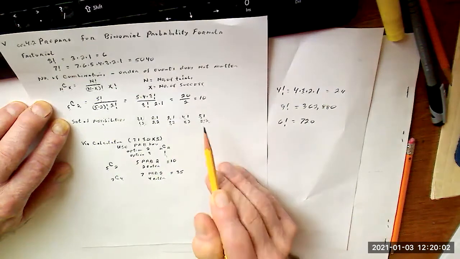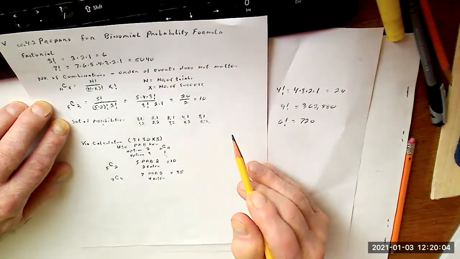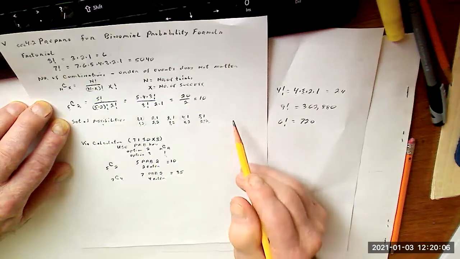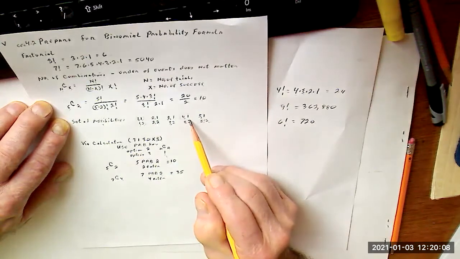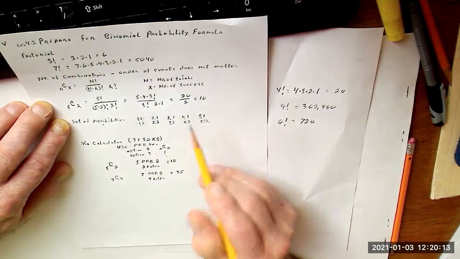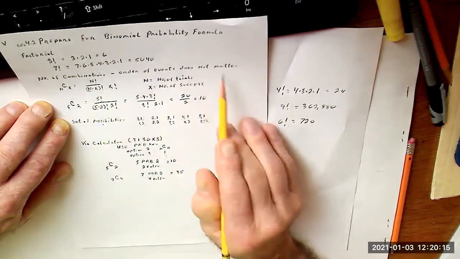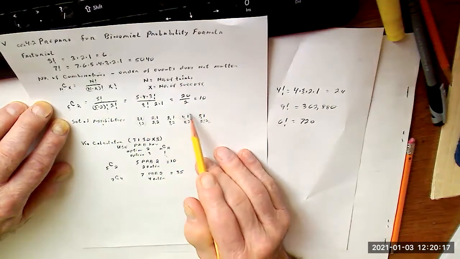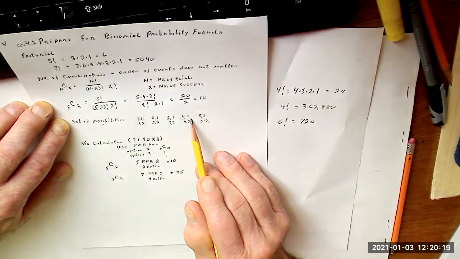Notice we don't have 4, 1 because 1, 4 and 4, 1 are the same digits in opposite order, and with combinations order does not matter. So we only list it once, not twice.